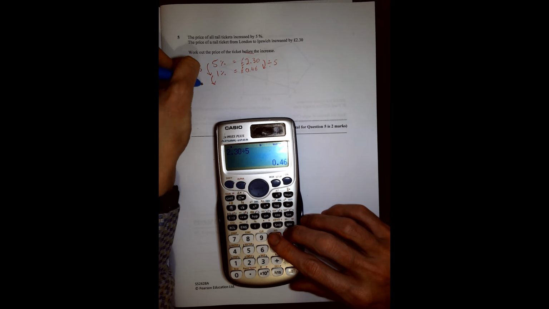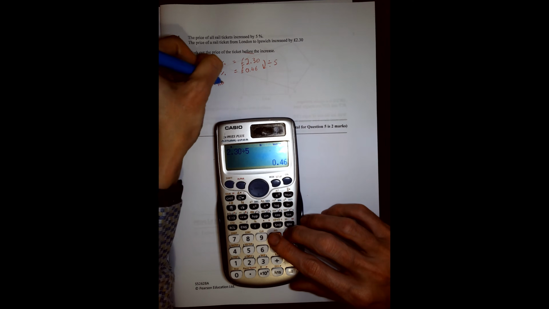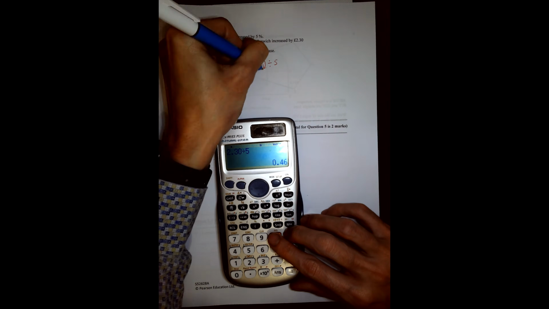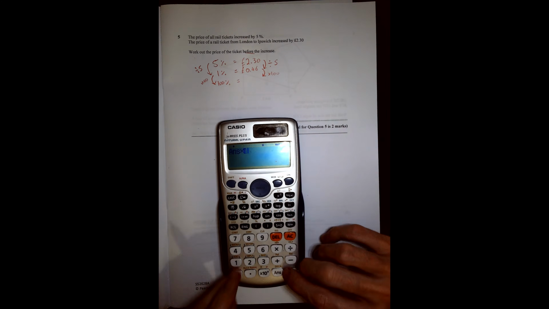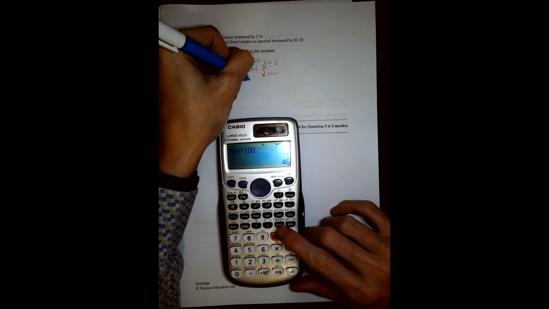Times that then by 100 to get 100%. Times this by 100 also. So just times by 100. Answer times 100 gives £46. Okay, so that's our answer there.